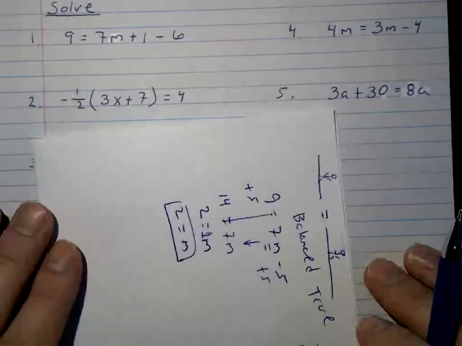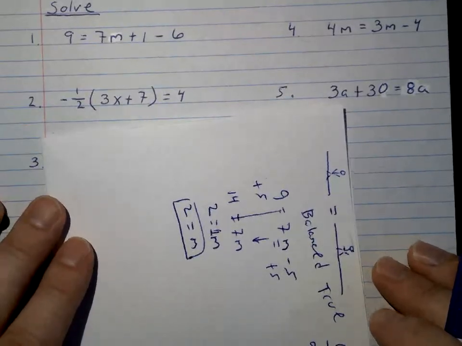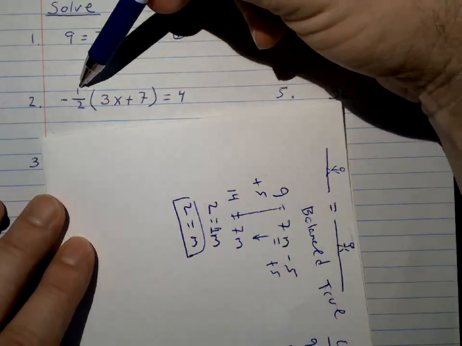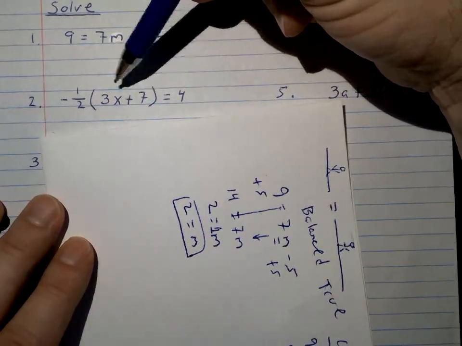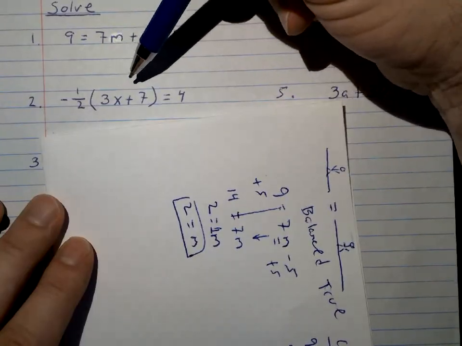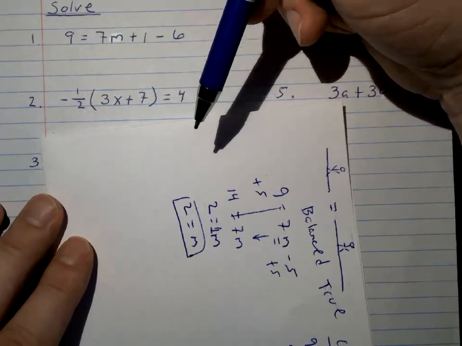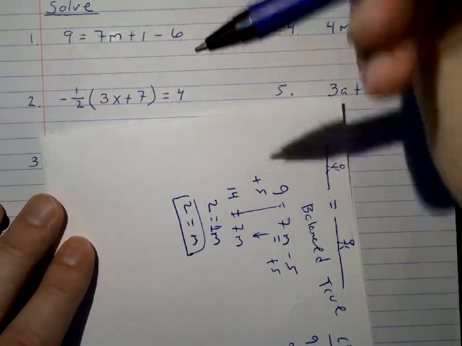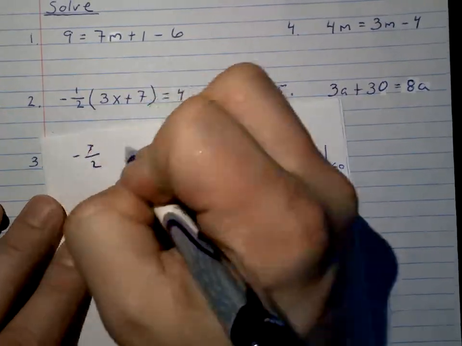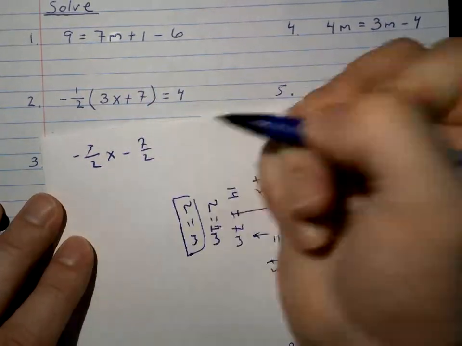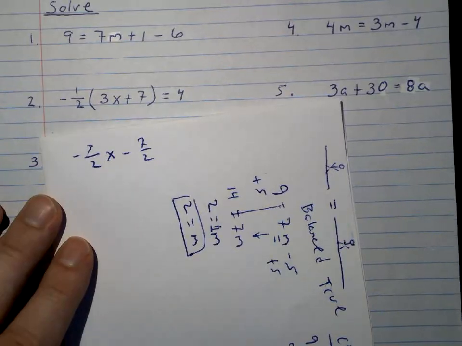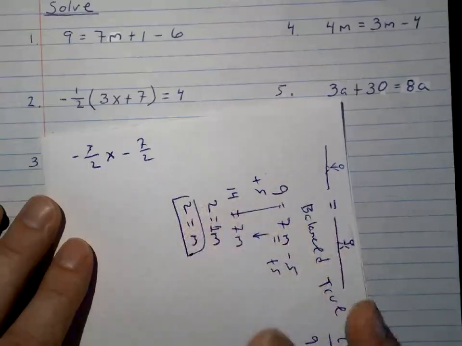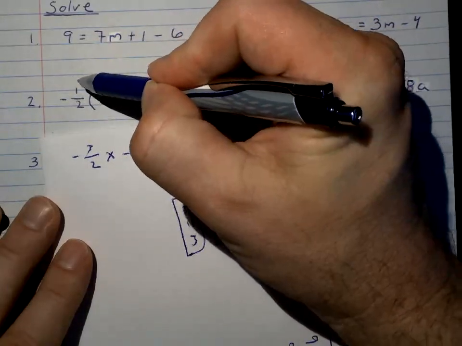For example, look at 2. 2 is an interesting question that a lot of people might miss. A lot of people might say, okay, well, can't I distribute this? In theory, yes, you could distribute this. Now, that is probably not the way that I would go, and here's why. If you distribute this, you're going to have this and you're going to have this. And what are people scared of? Fractions, right? They're scared of fractions. So we could do that. However, why don't we just get rid of this 1/2?